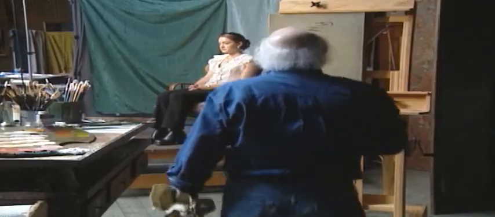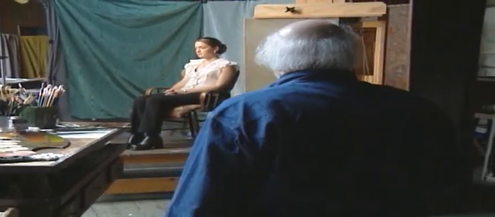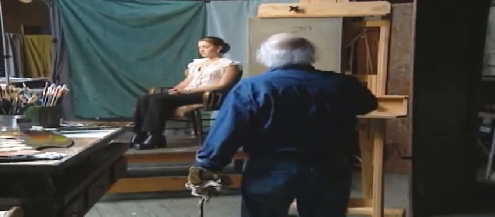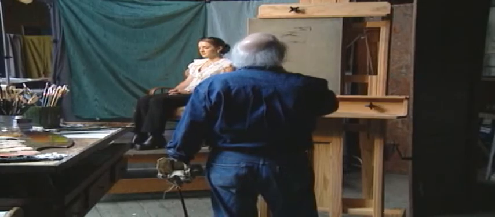The errors in portrait drawing are often made in the first 5 minutes, and so I spend a lot of time making sure that these initial marks are rather close to what they ought to be.